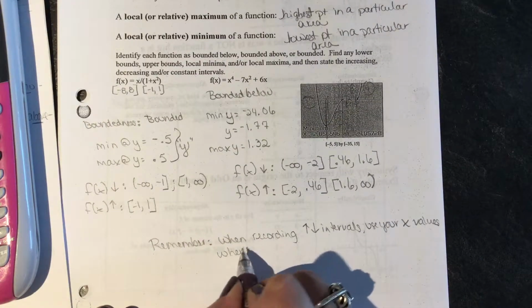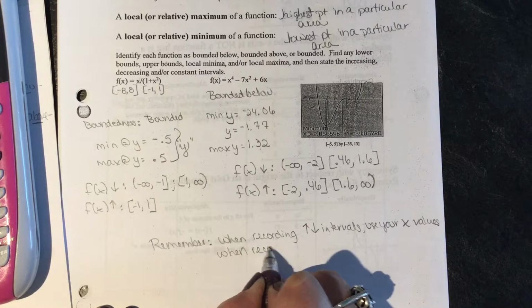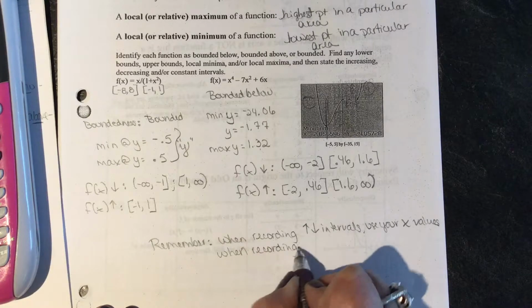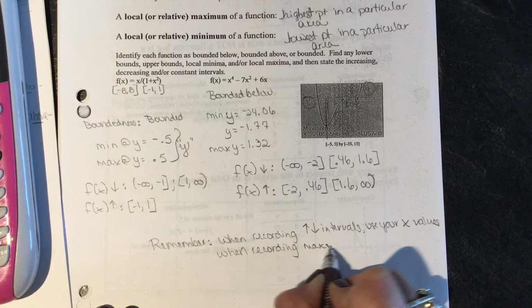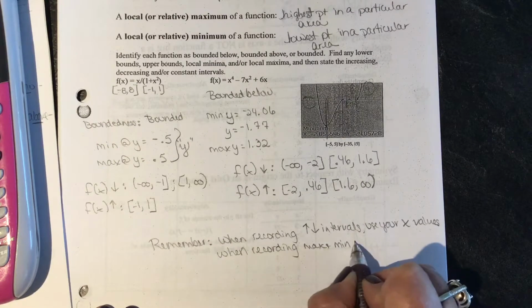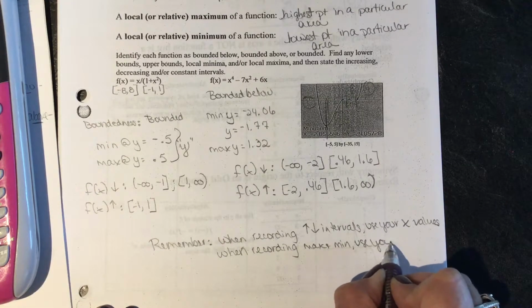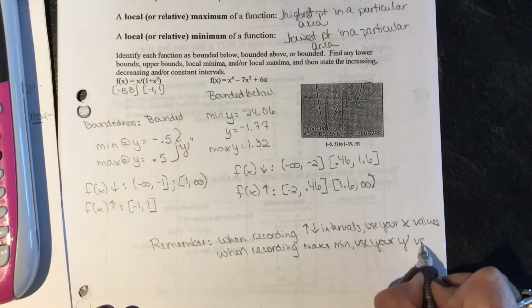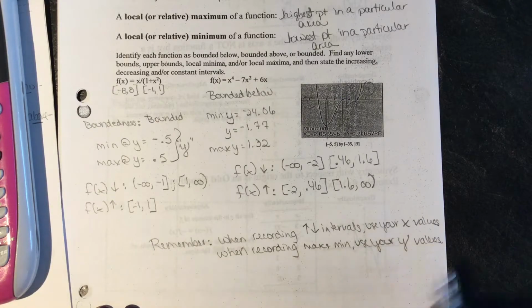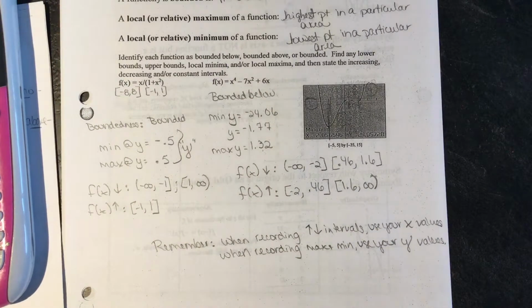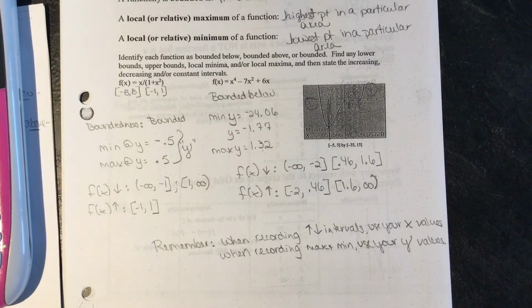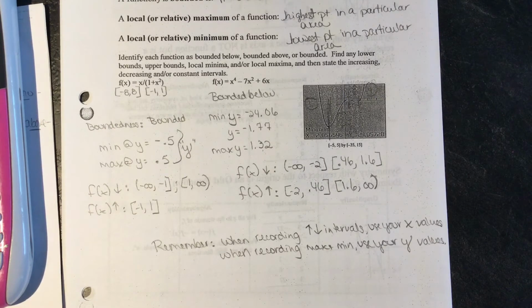When recording max and min, use your y values. And that's how we record and find our maximum and our minimum points, and recognizing our boundedness.